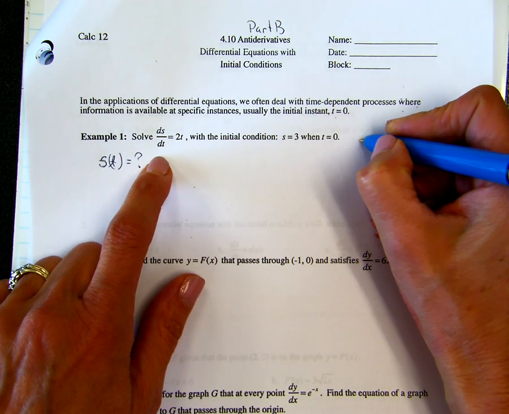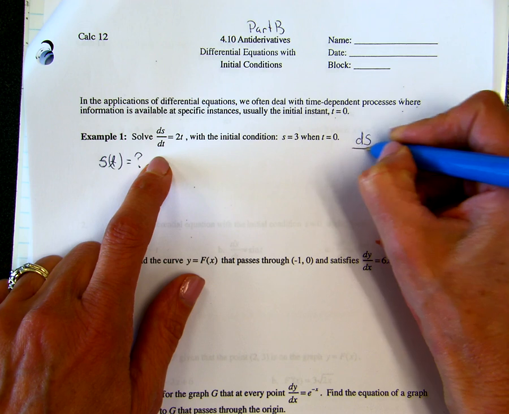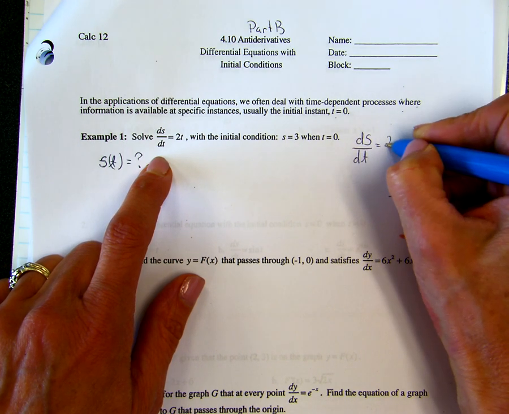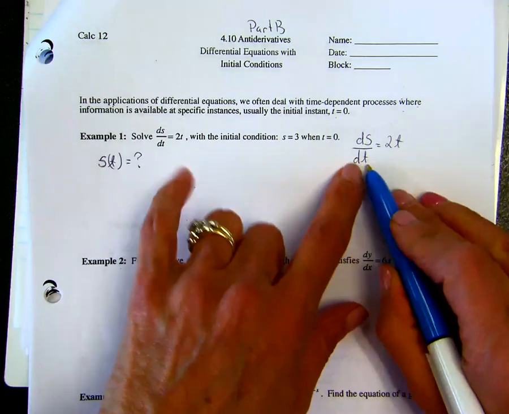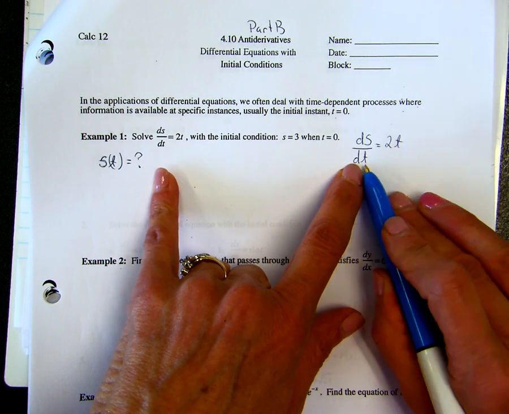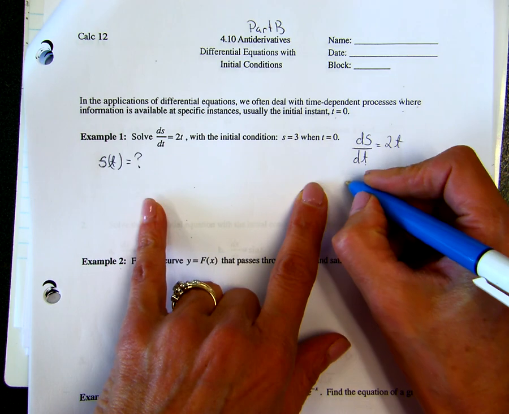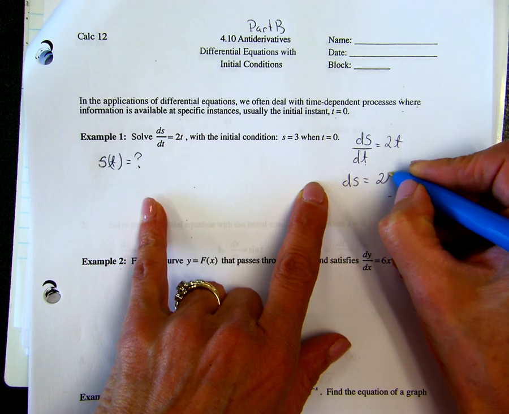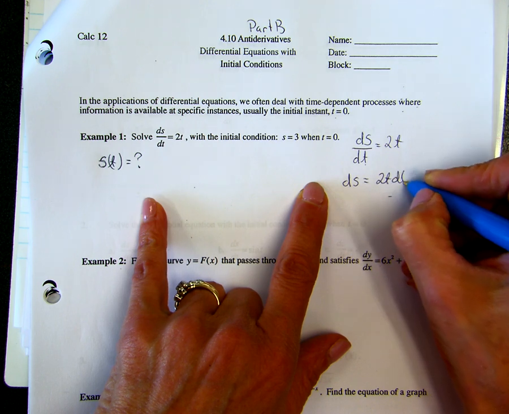I'm going to write it over here. I've got the change in position with respect to time is equal to 2t. I'm going to multiply both sides of the equation by dt. Then I have ds is equal to 2t dt.